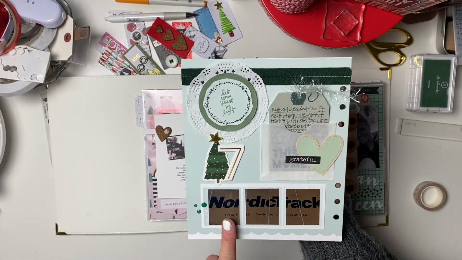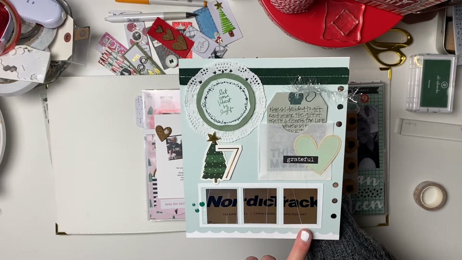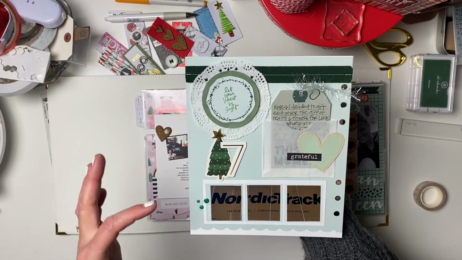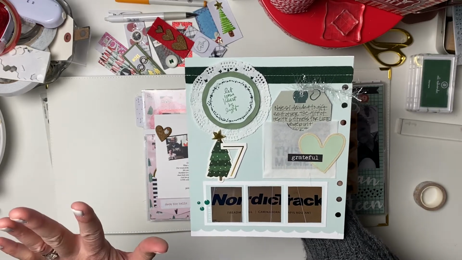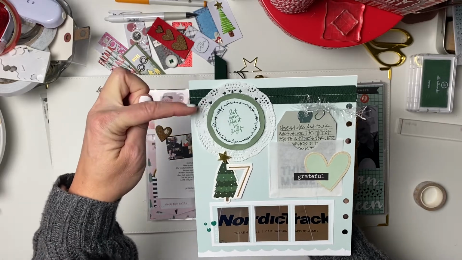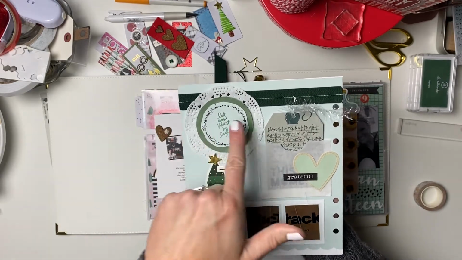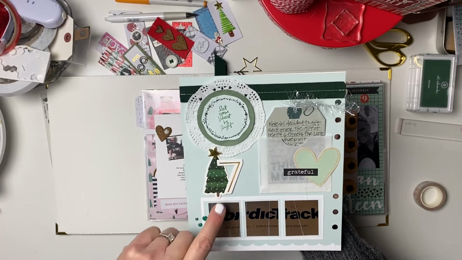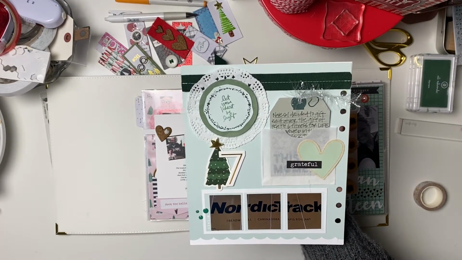And so our NordicTrack treadmill was a very big investment in our health, and I wanted to highlight that. It did come early in the month, so we have gotten a good start on that, and we are feeling so much better. But what I've done here is I stitched some ribbon across, and then used some embellishments. These are numbers for day number 7 from last year's Noel kit.